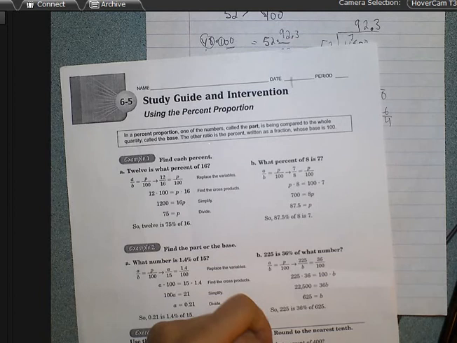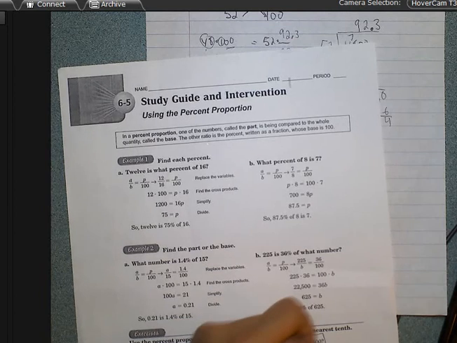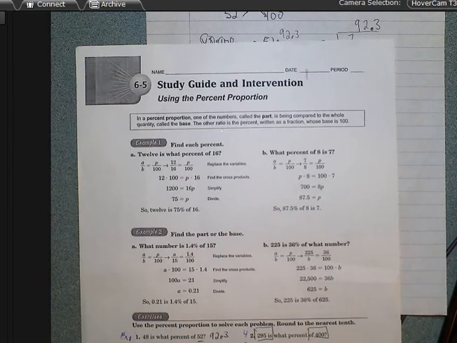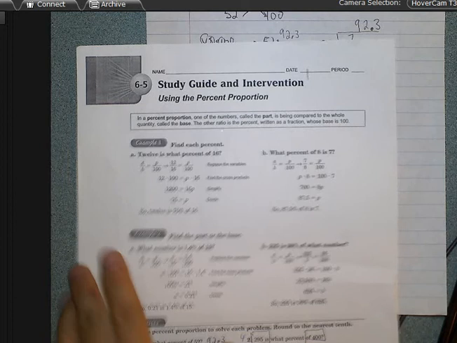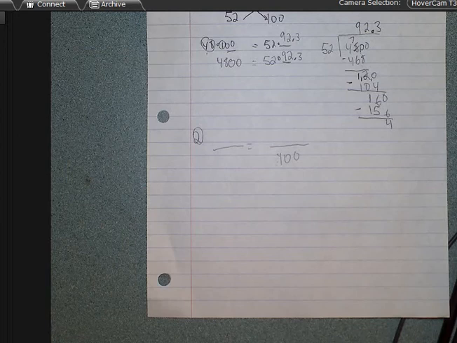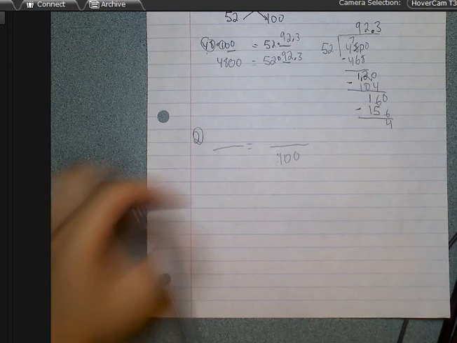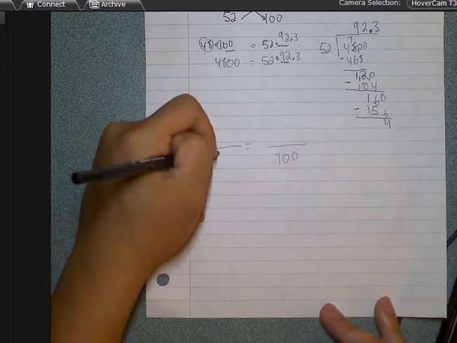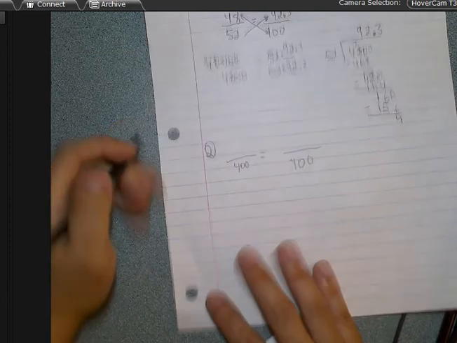Now we're going to try to figure out our is and our ofs. What's my whole number? Is it 295 or 400? 400 is my whole number. Because 400 is my whole number, what has to go downstairs? The 400 goes downstairs.